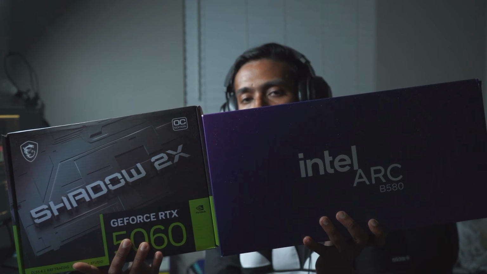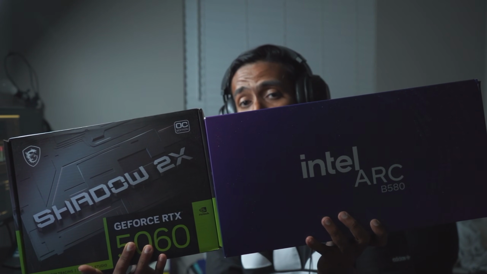Intel Arc B580 versus the RTX 5060 1080p battle. So, I know you all have been waiting for this for a while. I apologize for taking this long to get this out there. But yeah, it's finally here. So, it's going to be a 1080p battle.